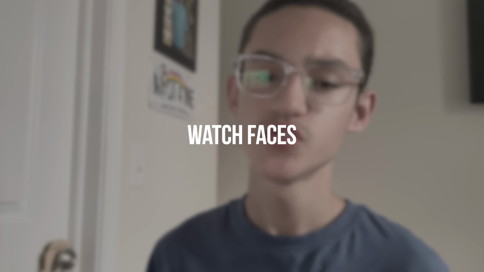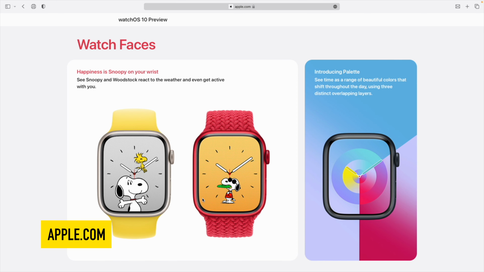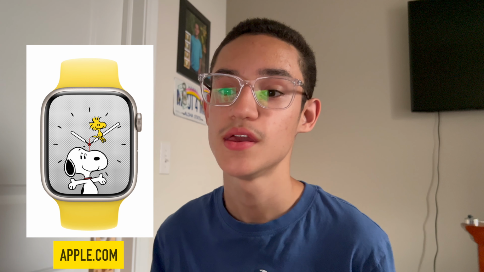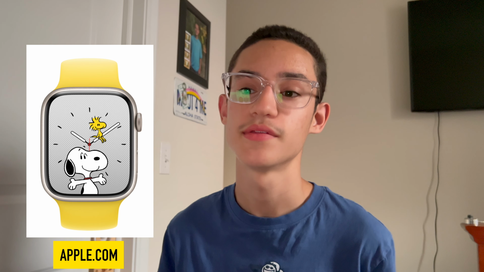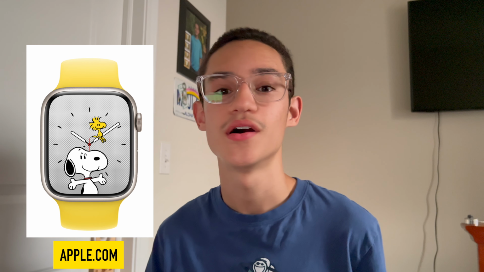Now let's talk about watch faces. In watchOS 10, Apple added 2 new watch faces. If you're a Peanuts fan, Apple has added some new Snoopy watch faces. The tagline is "Happiness is Snoopy on your wrist." If we look, we have 2 watch faces here with Snoopy. One shows Snoopy against a grayish, comic style background with Woodstock sitting on the hands of the time, and then we also have Snoopy in his Joe Cool outfit with a frisbee in his mouth.